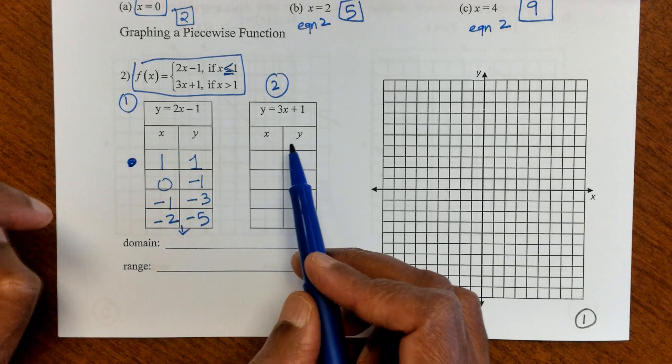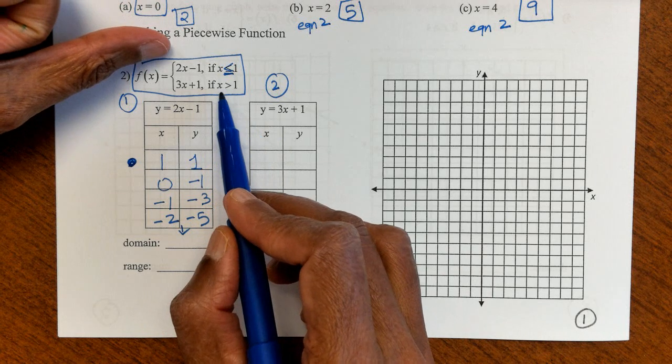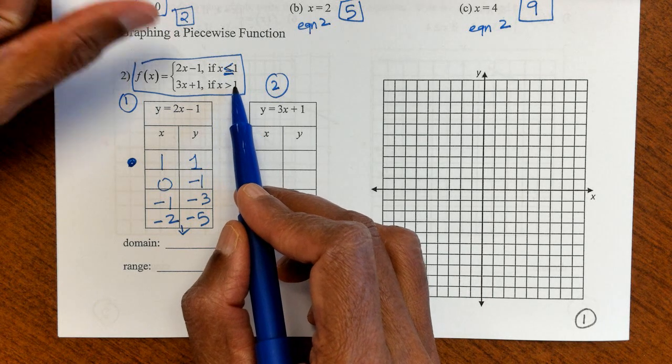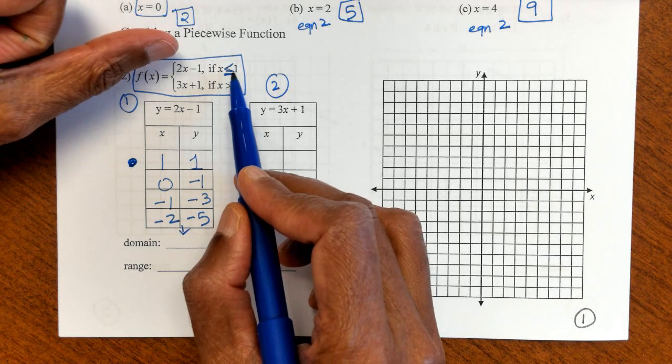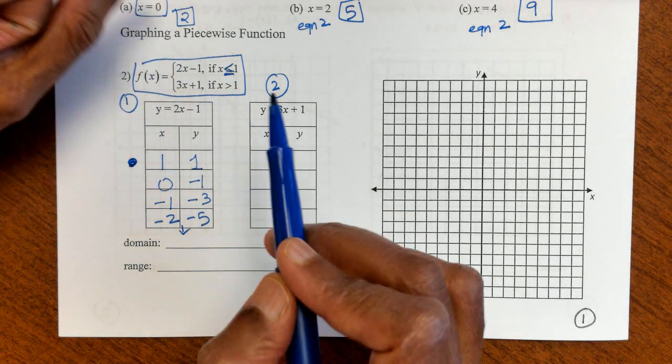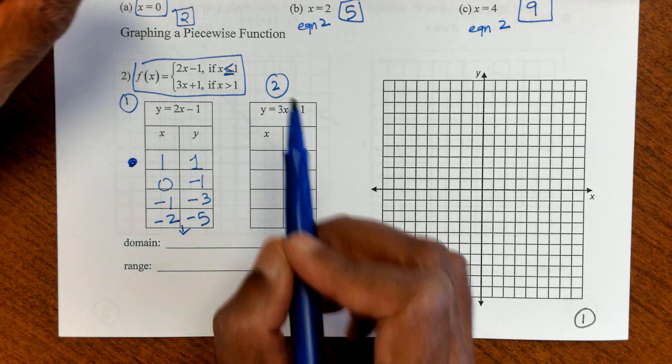And then equation 2. So let's look at equation 2. Equation 2 is basically table 2, all values of x greater than 1. Okay, should I take 1? It says greater than 1. This one says less than or equal to, so I took 1. But this one says greater than 1. Should I take 1 or should I take 2? You should take 1. You know why?